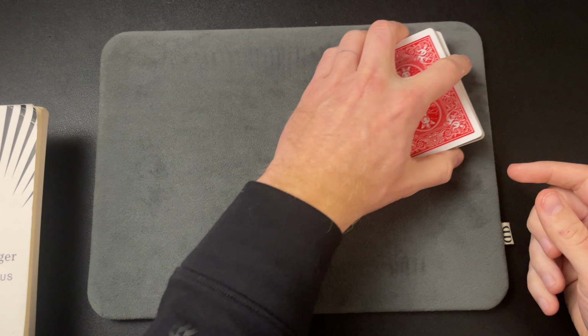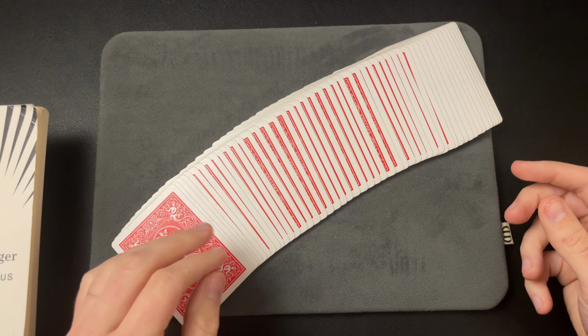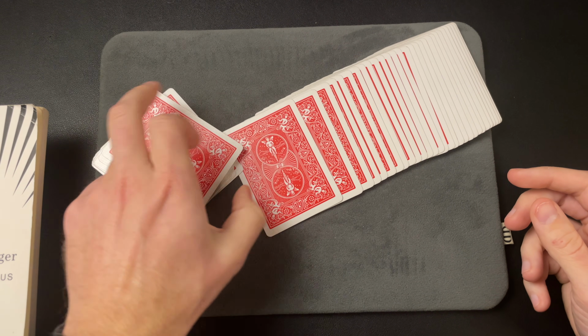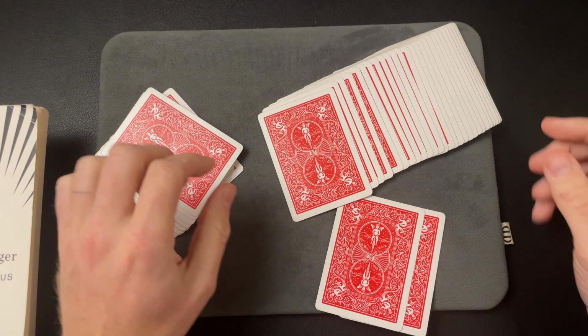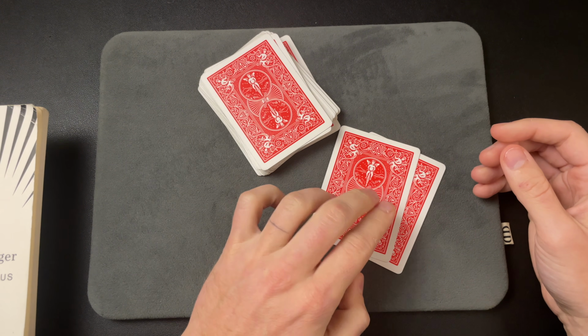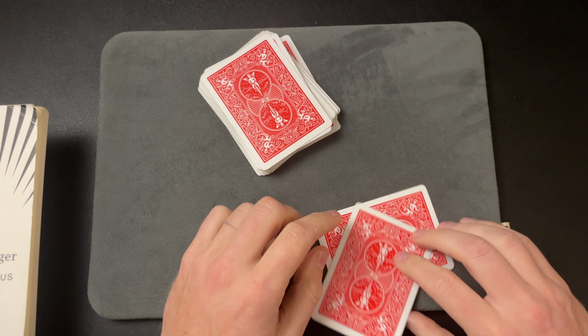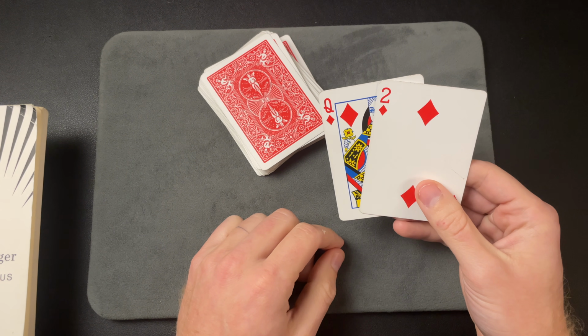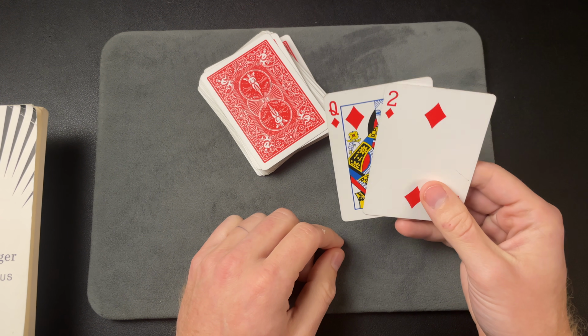At the end of the day, they're going to take 2 cards out of the deck. Now, whichever 2 they pick, what's great about this is that you don't have to know them. So it doesn't matter what 2 they pick. You don't even have to know whether this adds up to a 14 or 15, but it will add up to a 14 or 15. So Queen plus 2, for example, is going to be 14.